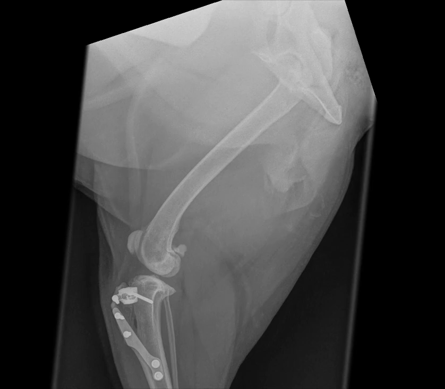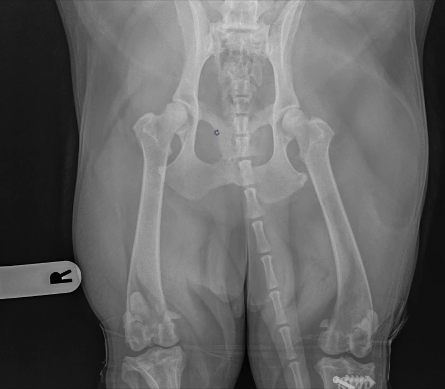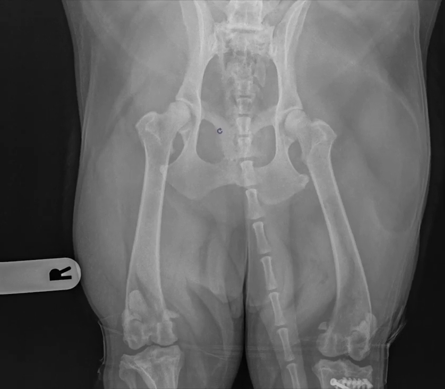Today's example is a 15-year-old dog who previously had a TTA surgery for cruciate ligament disease and now has left hind limb lameness. Now, let's start by looking at the ventrodorsal view of this case.